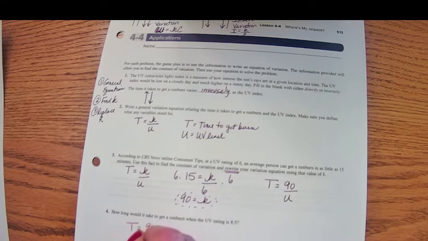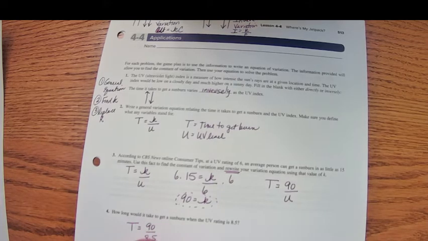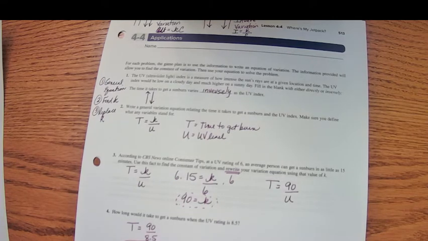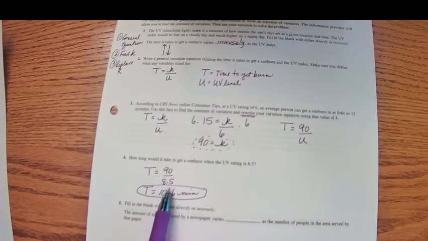Time is going to be 90 divided by 8.5. So the time in minutes, doing that on your calculator, in 10.6 minutes you'll start getting a sunburn. The higher the UV rays level, the shorter the time it takes to get a sunburn.